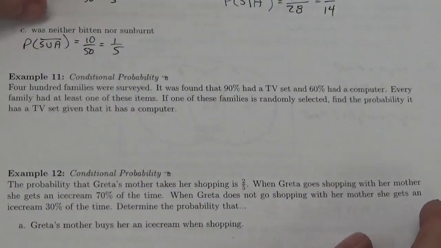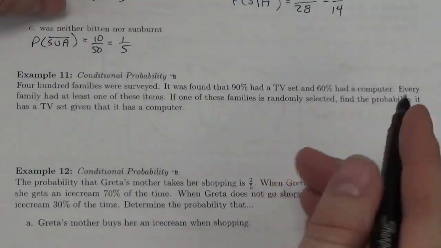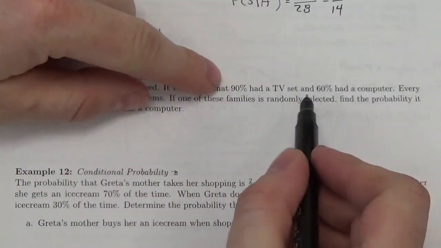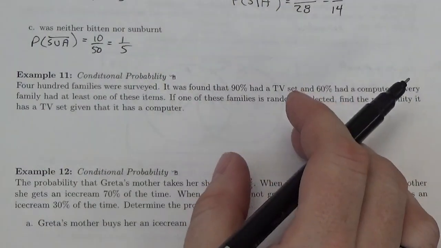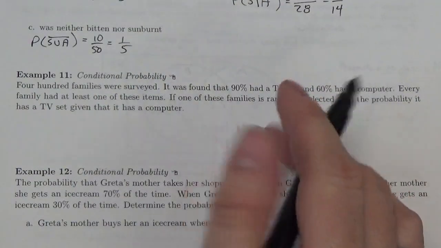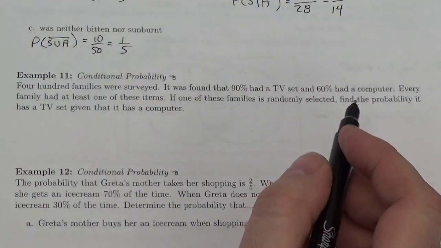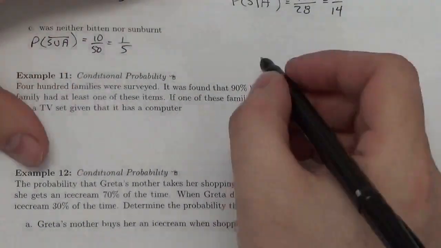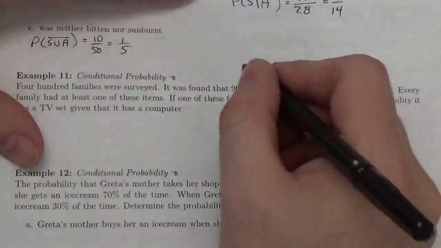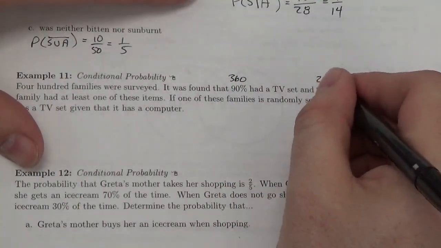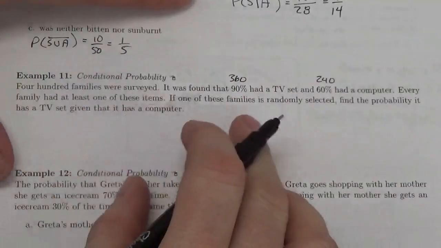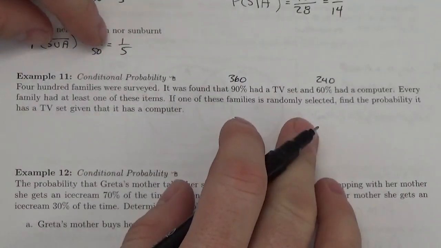Now, I kind of have an idea where this question is going to go here, and we could work with just the 90% and the 60% and use those as our numbers. But at one point in the question, we're going to be building probabilities off of these percentages that we're given. It might be easier just to say that if it's 90% that have a TV, that's 360 people. And if 60% had a computer, that's 240, or I should say families, 360 families and 240 families.